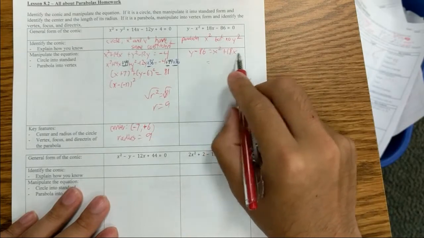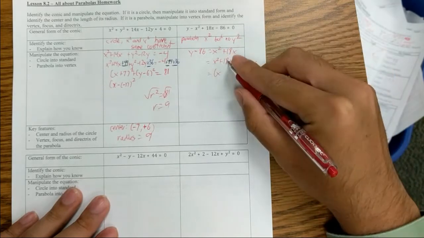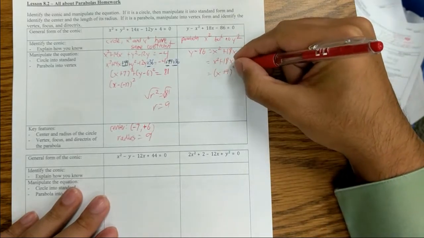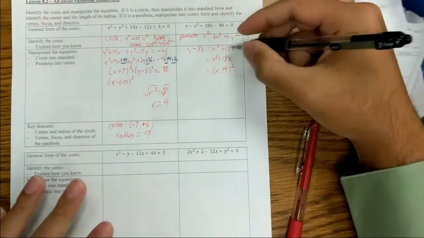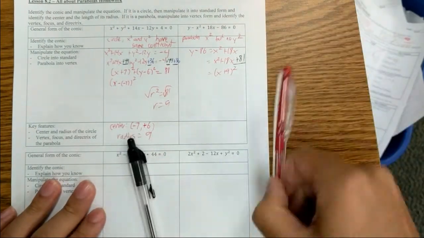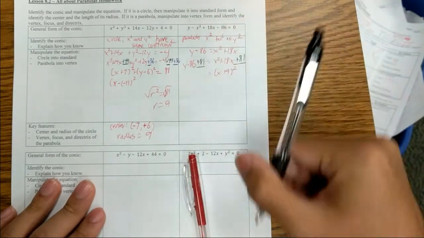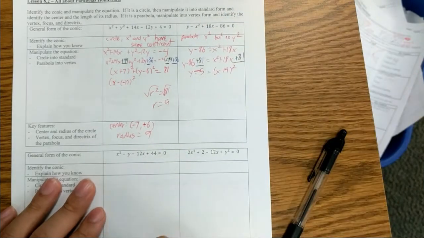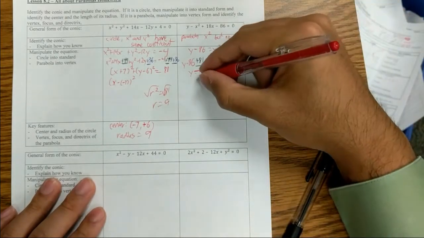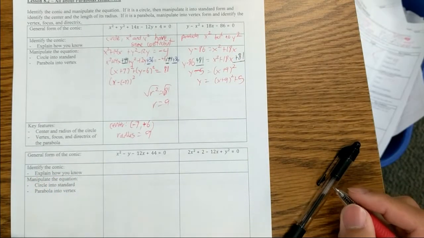Okay, so in order to complete this square, half of 18 is 9. So in order to create a 9, I did 9 squared, which means I had a plus 81. So I also have to add 81 to this side. Okay, so y minus 5 equals x plus 9 squared. And then I'll add 5 to both sides. Okay, so here's my vertex form.